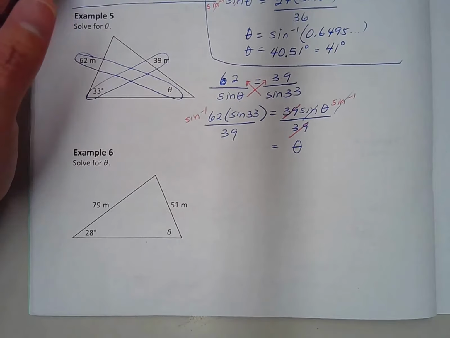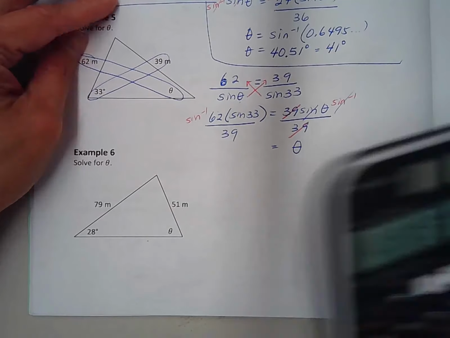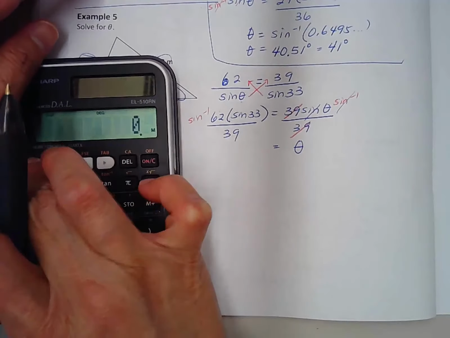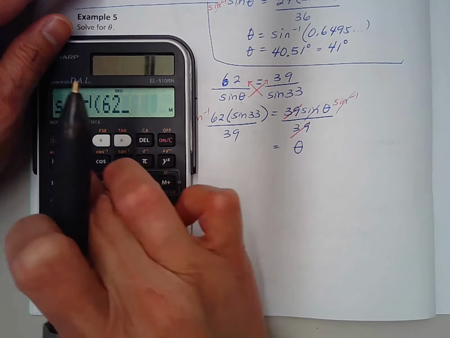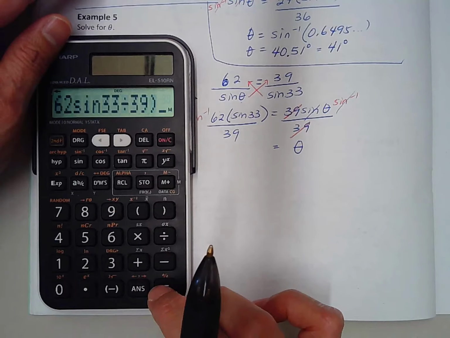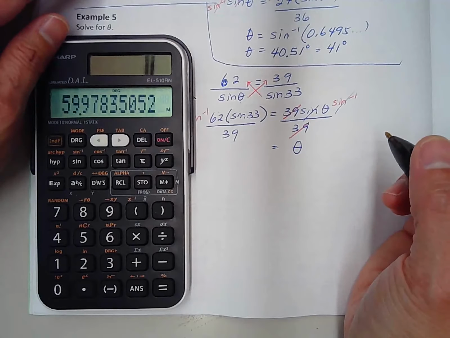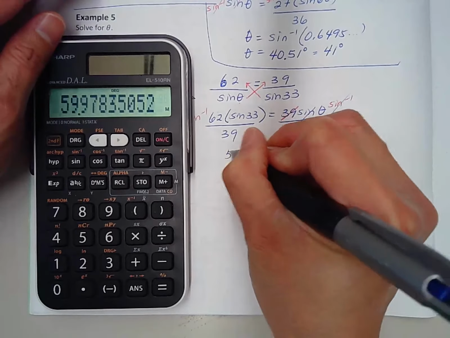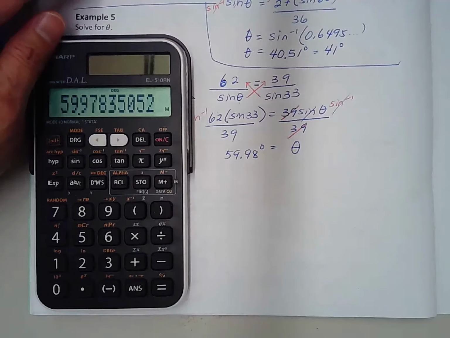Now let's figure this out. This is what I got: 59.98 degrees. Did you get that?